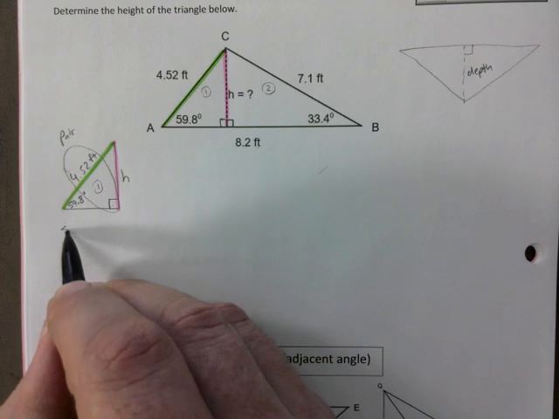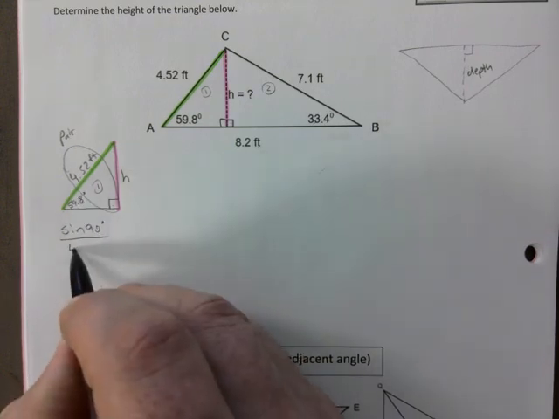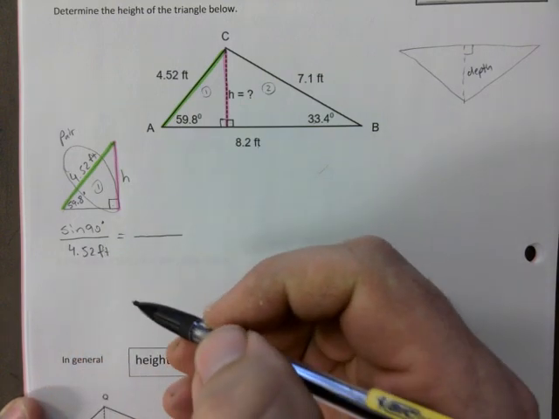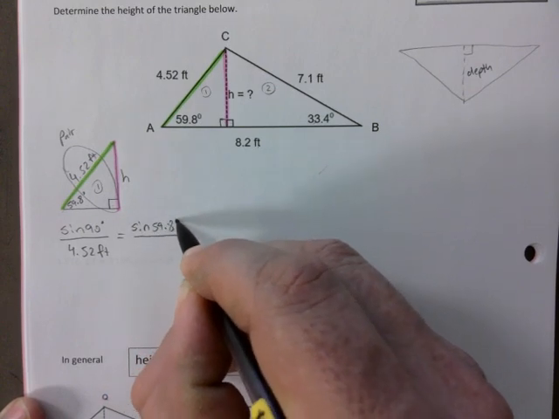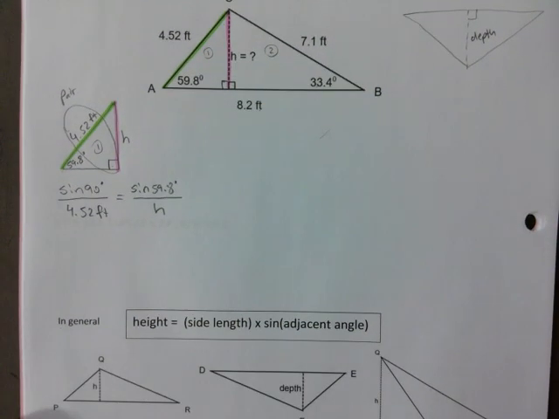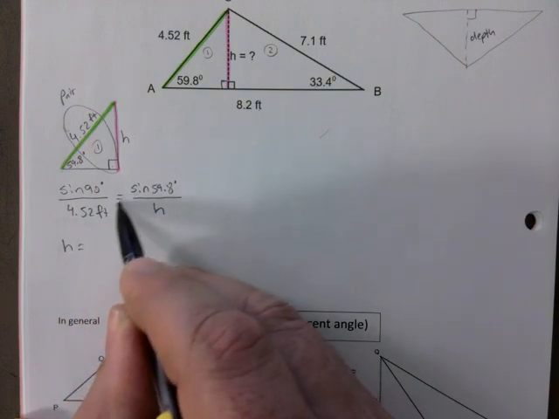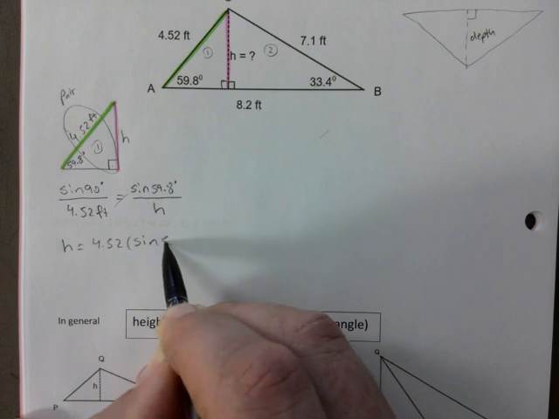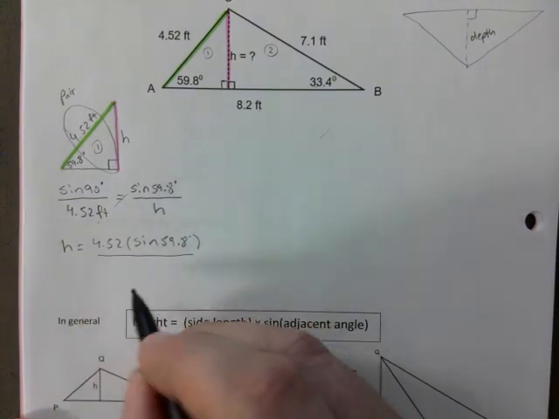So we go sine of 90 degrees over 4.52 feet is equal to sine of 59.8 degrees over the height. And there you have it. The height will be found by multiplying: 4.52 times sine of 59.8 over sine of 90.